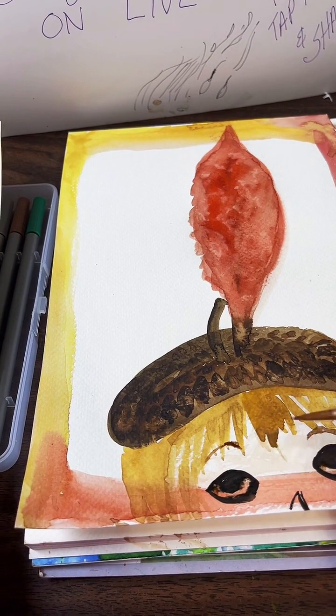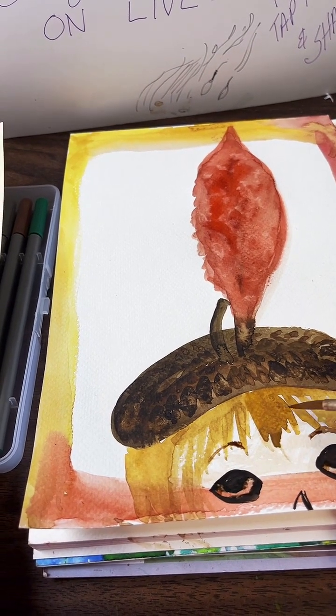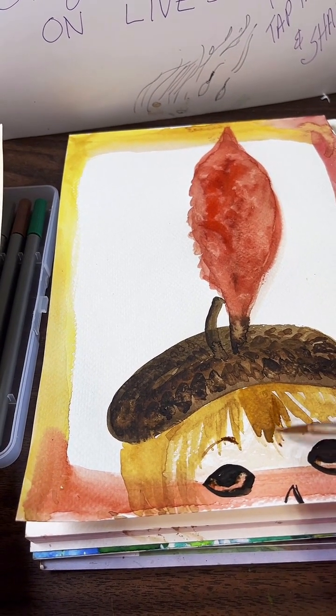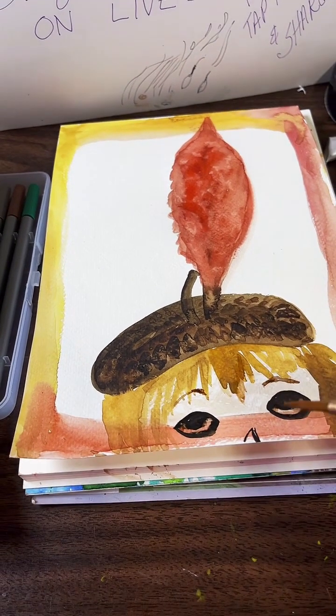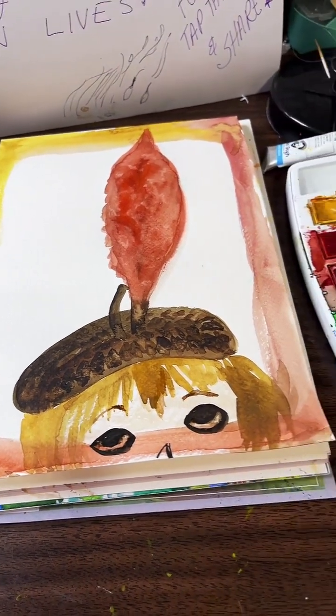She's looking up. We won't be able to see her smile, but we're going to try to make it look like she's happy.